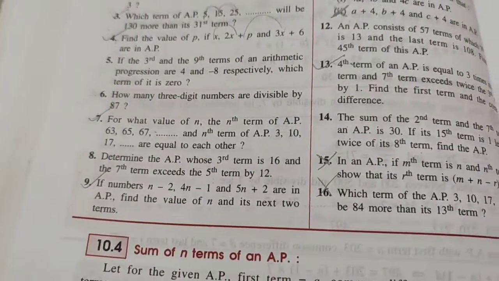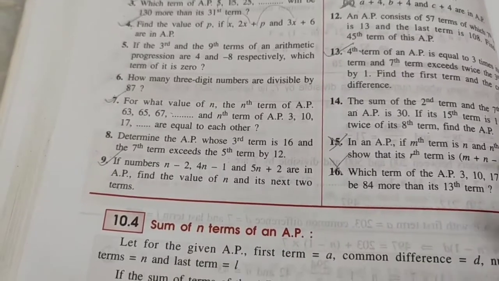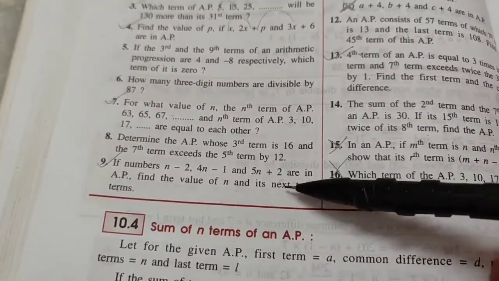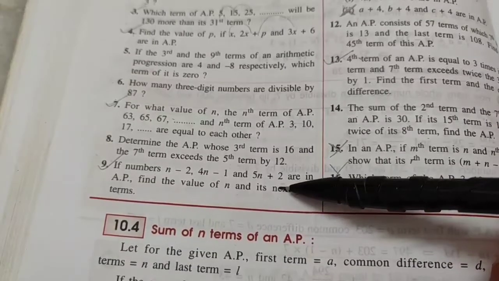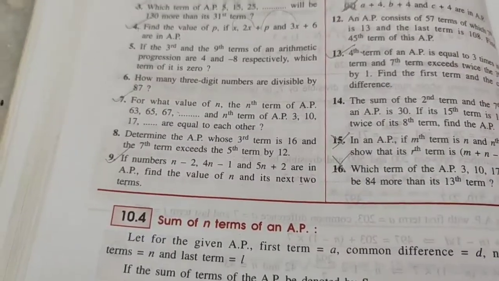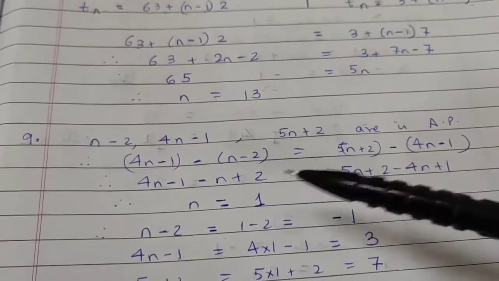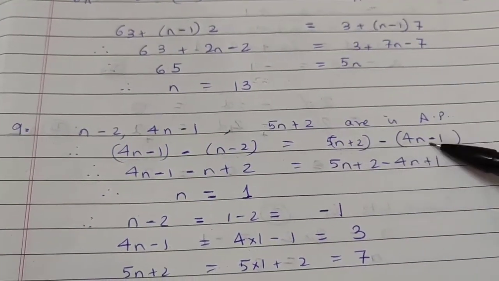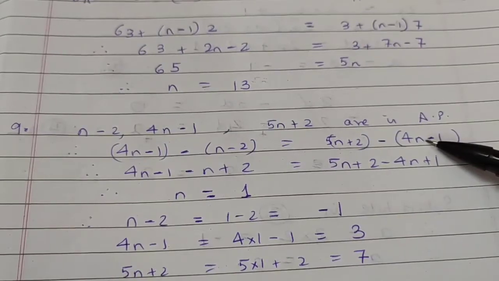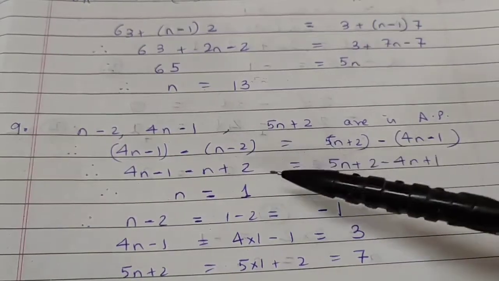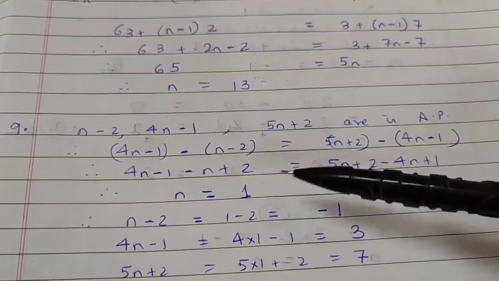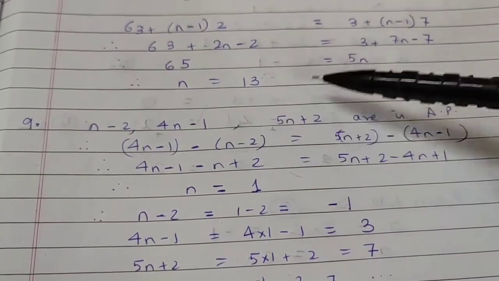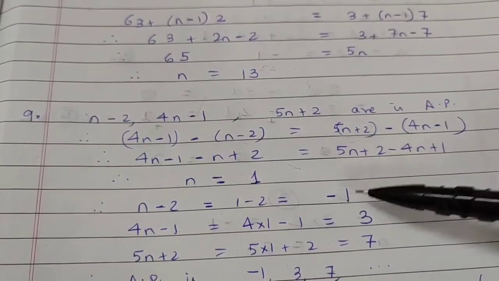Now the ninth sum. If these 3 numbers are in AP, find the value of n and also find the next 2 terms. This is very similar to sum number 4. If they are in AP, that means the second term minus the first term is equal to the third term minus the second term. The difference is always the same. So we solve this and get the value of n as 1. Please solve it, don't copy. Then if I substitute it, I get the first, second and third terms: 1, minus 1, 3 and 7.